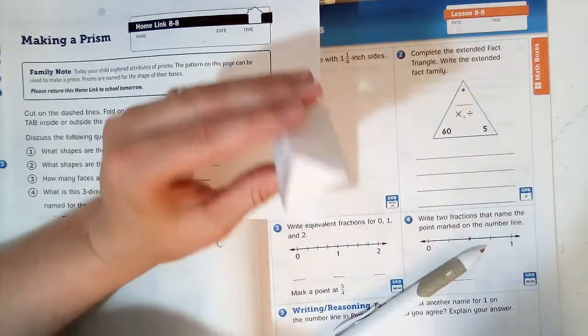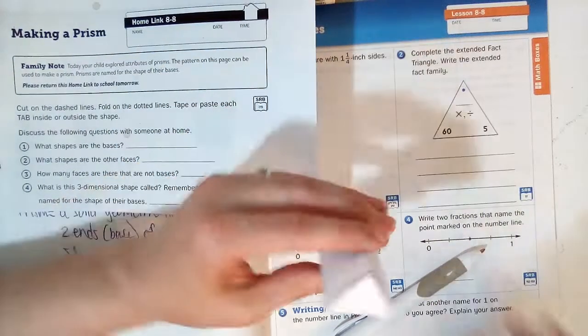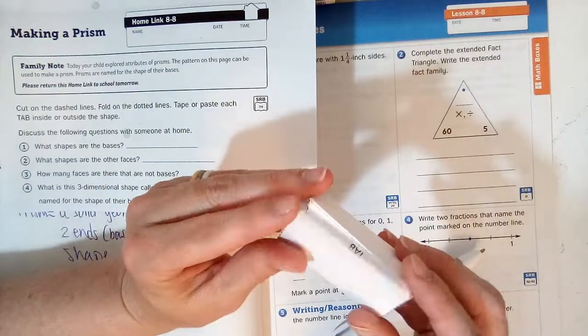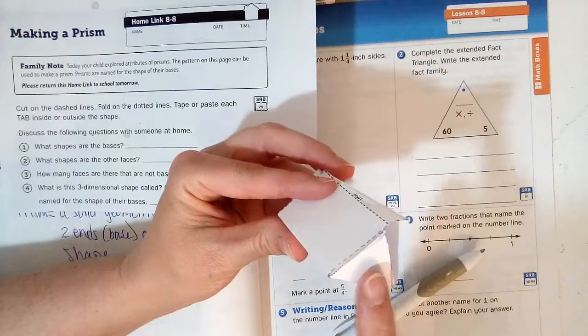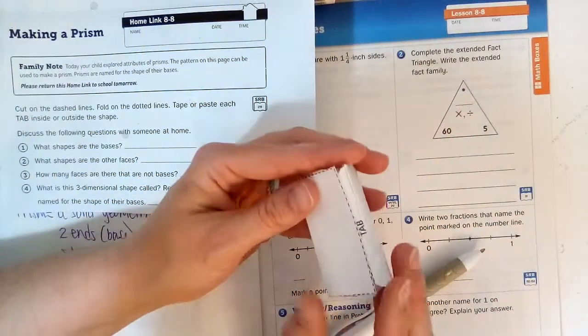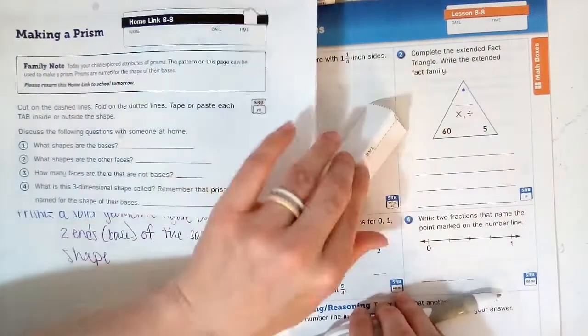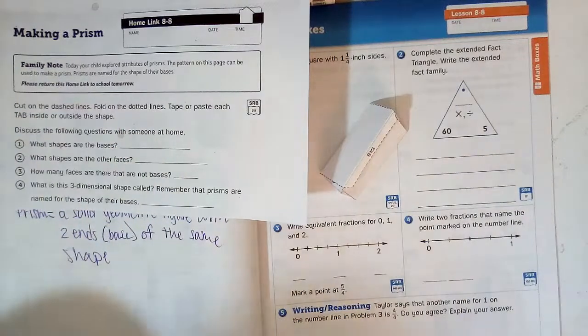See? So this is a prism. The two shapes that are the same on each end are the bases. So this is a triangle on one end, this is a triangle on the other. This is a triangular prism. It's named for the shape of the bases. So pretend like that's all together. It looks together-ish enough on camera.